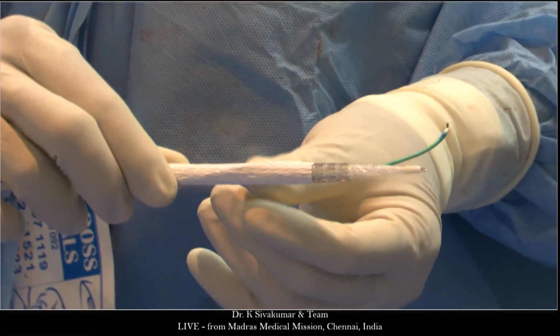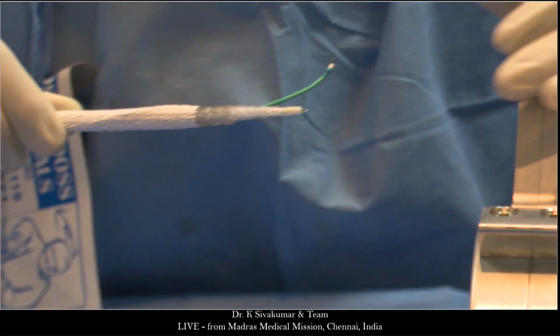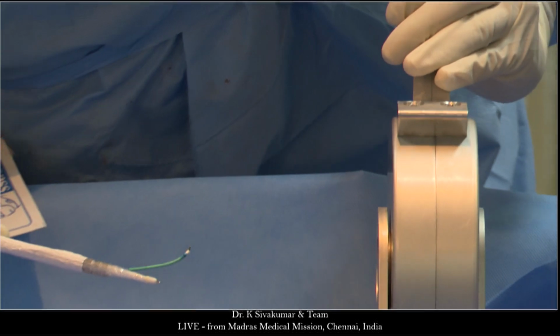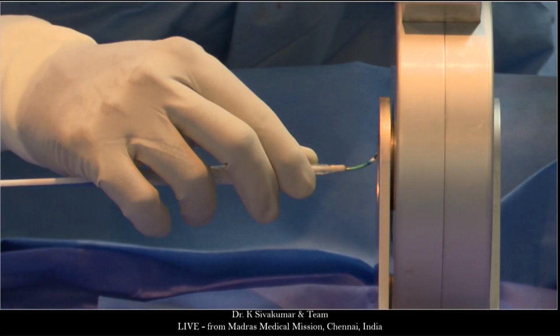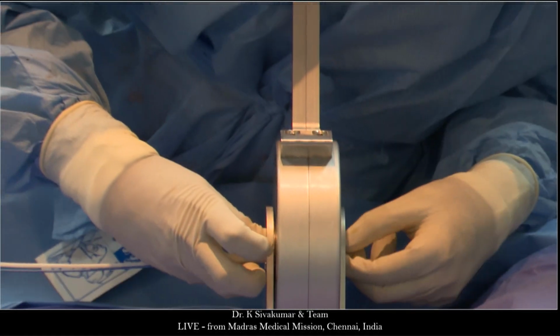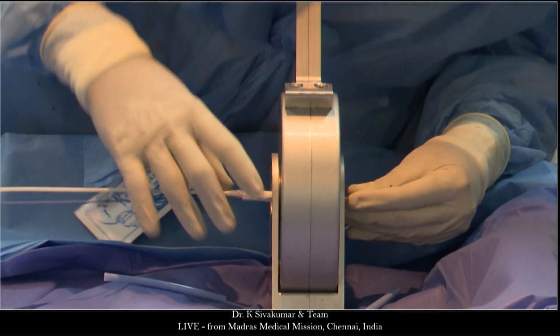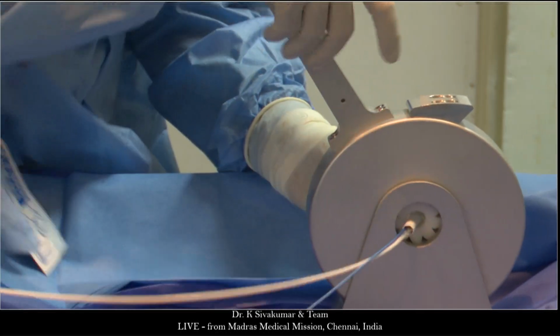So now I'm going to use a crimper. So this is the crimper. In this crimper, this is something similar to an Edwards crimper.